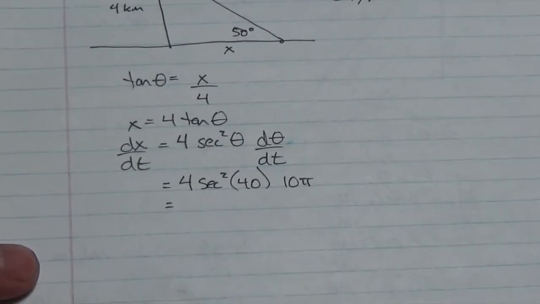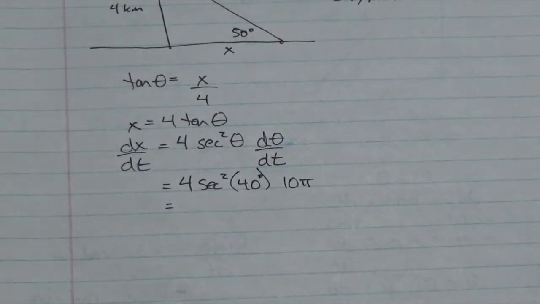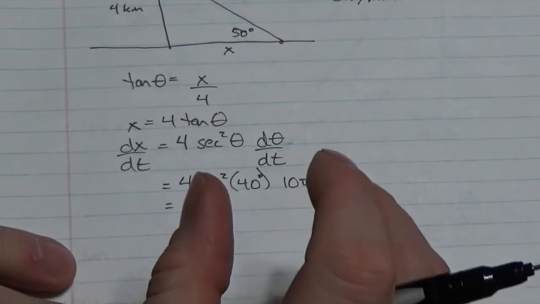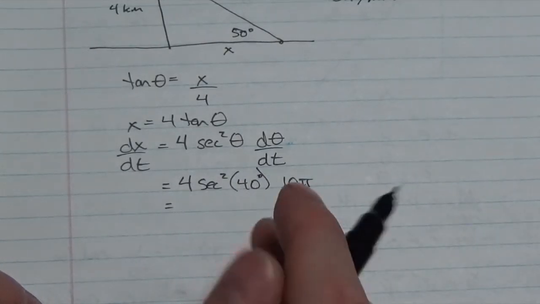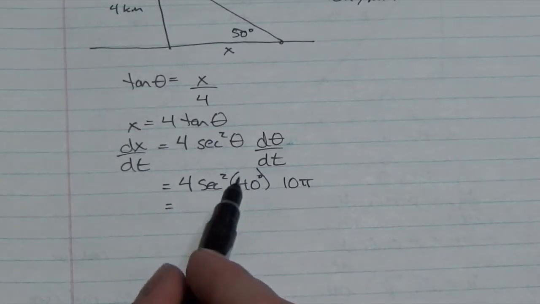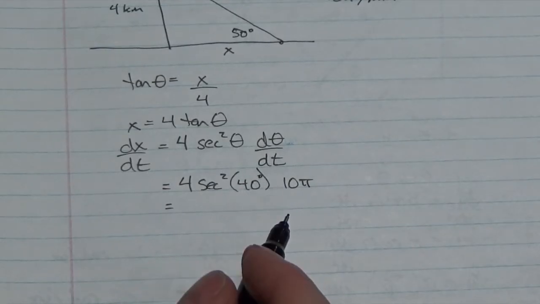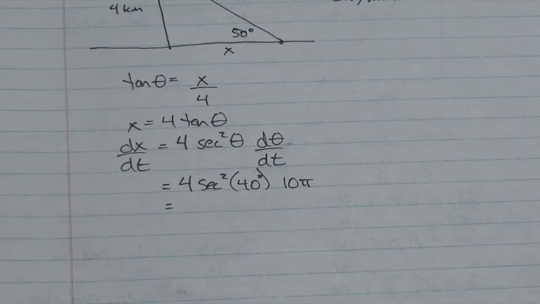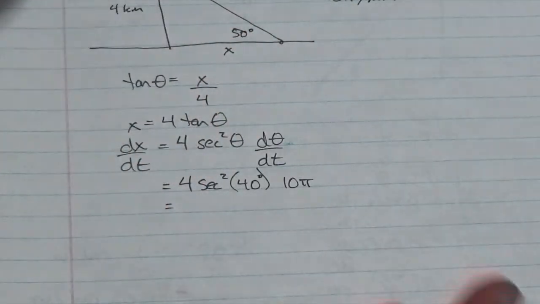Okay, now I'm going to leave that as 40 degrees in that function right there. Let me explain why. The reason I can get away with that without converting this into radians is because I'm going to make sure my calculator is in degree mode. Whether I take the secant of this angle in radians or in degrees, the result will be the same ratio. The secant acting on that angle, it's the size of the angle that matters, not the units that it's being measured in.